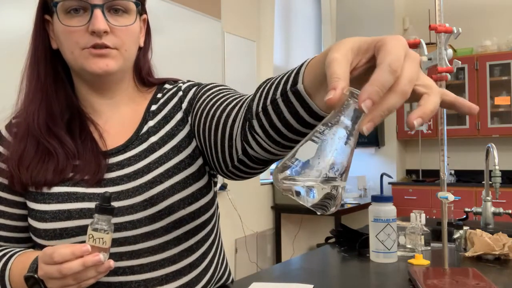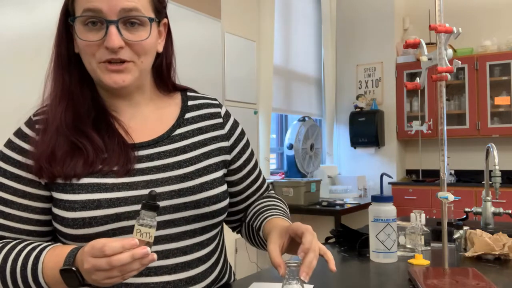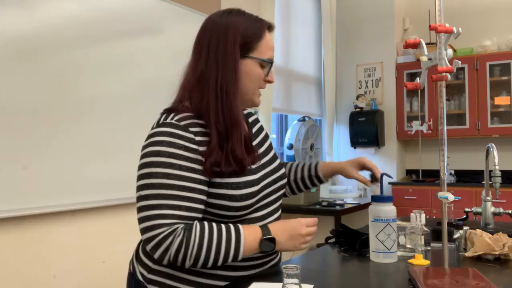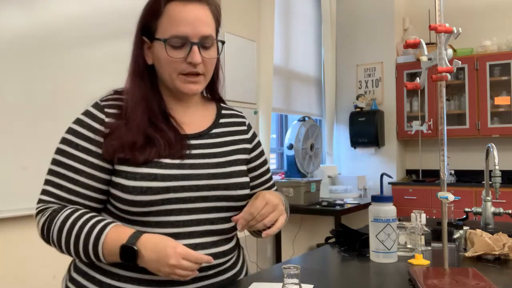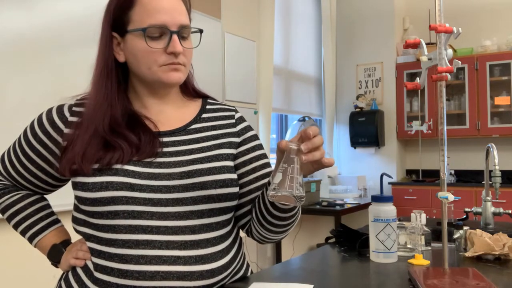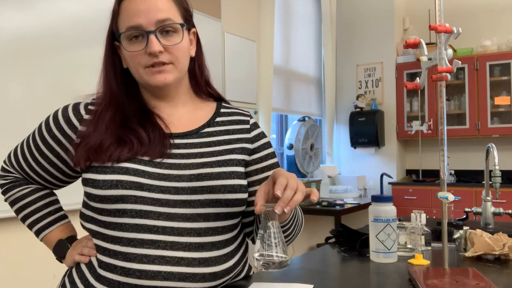At this point it should be clear. If it turns pink right away, something is wrong. Your flask was maybe dirty, but you'll have to dump it all out and start again. So it should stay clear for now. But during your titration, you will start to see little flashes of pink, and eventually the pink color will persist. And that first sign of pink that doesn't go away is when you stop, it's when you are done.